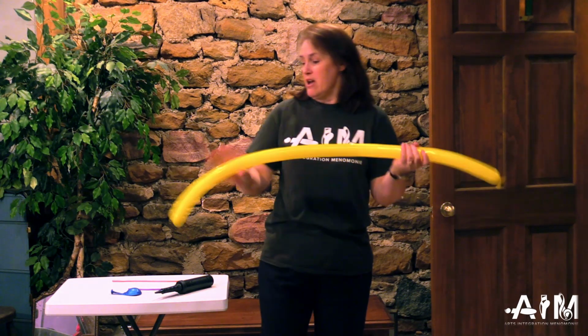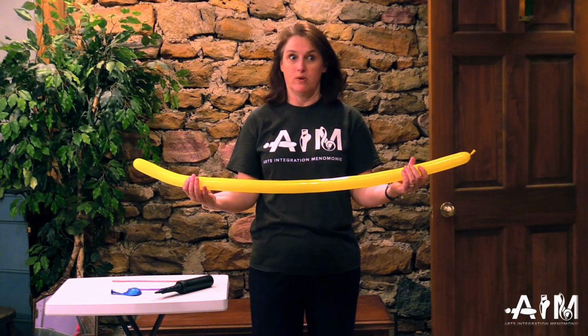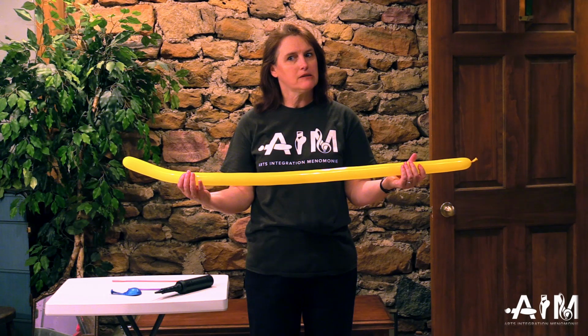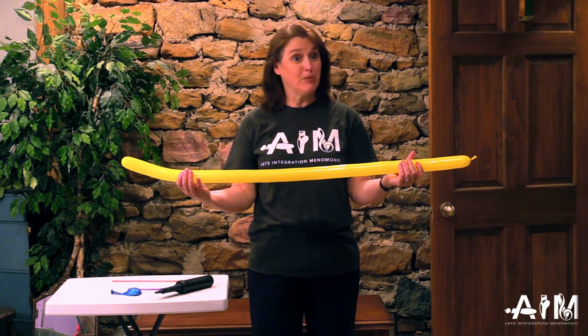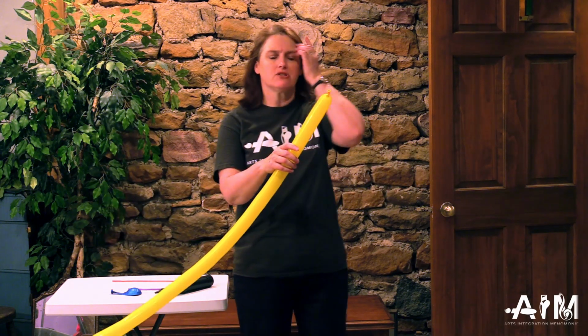All right. Hey, there's my pencil balloon. Now, does anyone know what pencil balloons are used for? Any ideas? That's right. They're made for making balloon animals. So, I'm going to make a balloon animal. Let's give this a shot.